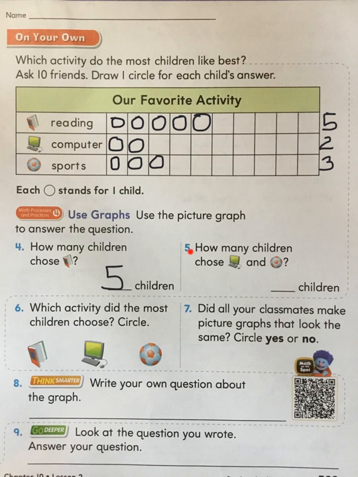Now let's look at question 5. How many children chose computers and sports? That word "and" right there, that's a key word. That means a plus sign. So how many chose computers plus sports? We're going to add. So let's take a look up here.